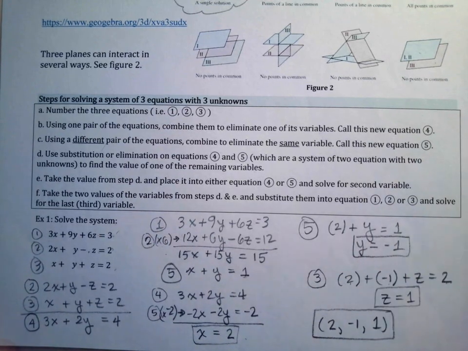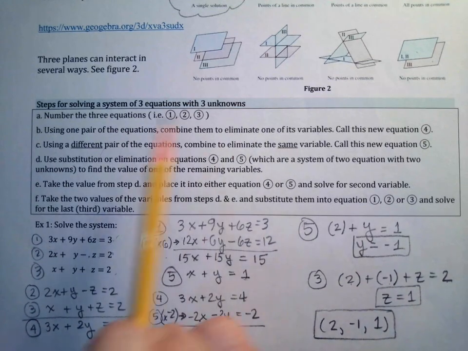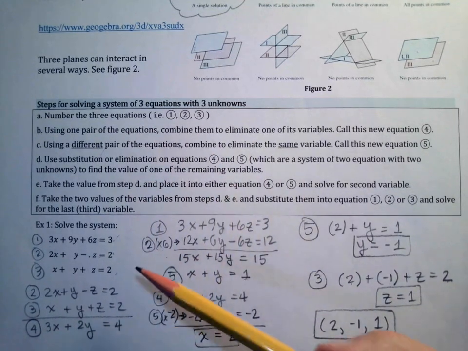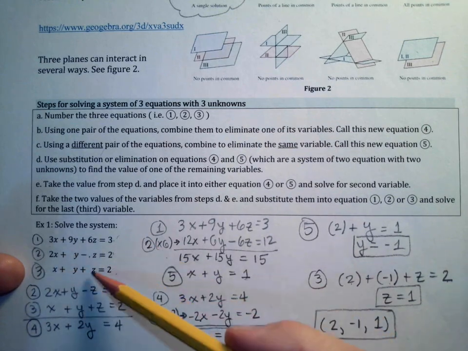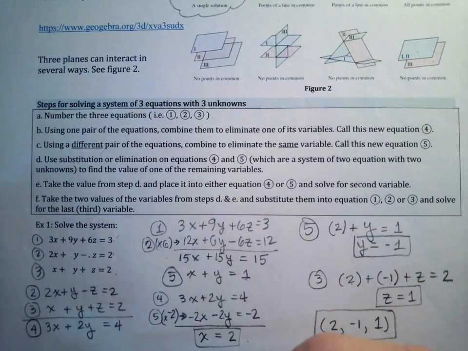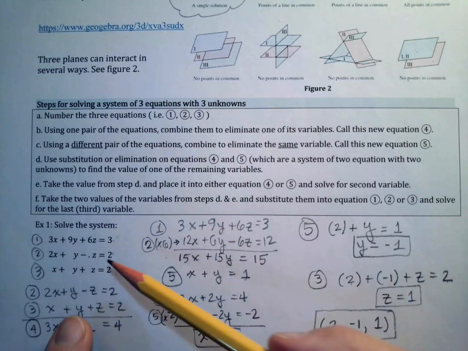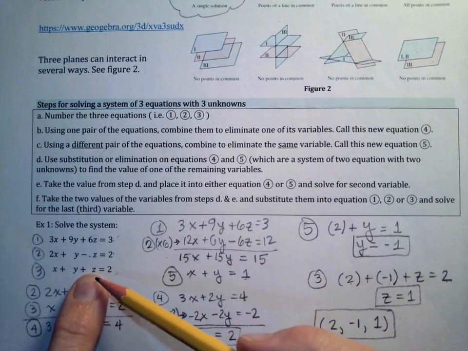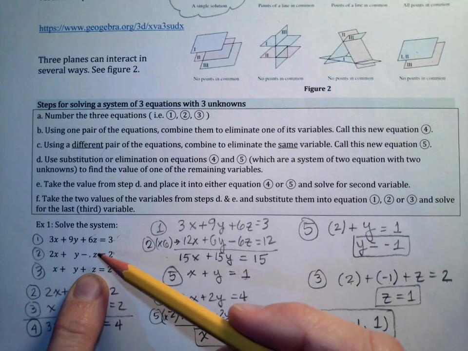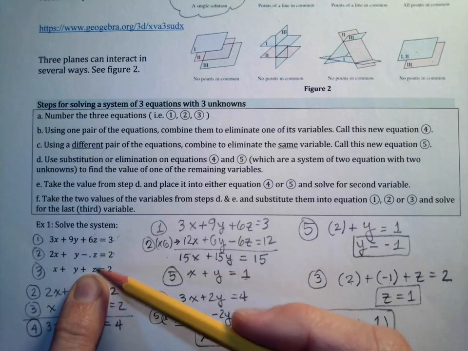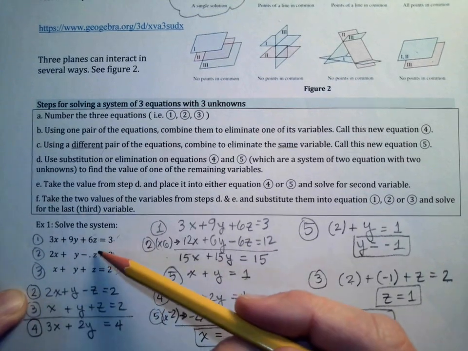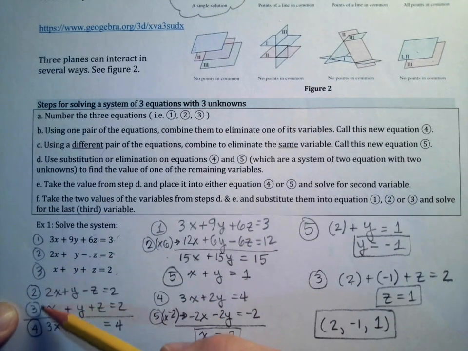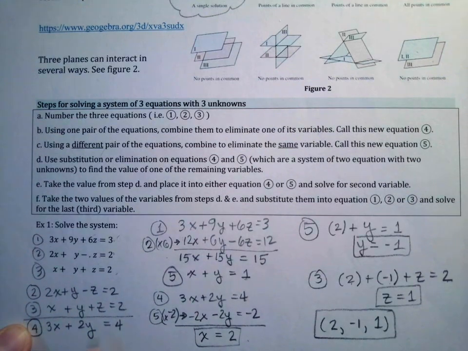Okay. So again, let's just review what you're told to do up here. So we number the 3 equations. We use 2 of the equations. We look at the coefficients and we say which ones would be nice and easy to eliminate. And I see that the z's are already opposite sign and the same coefficient, right? Same coefficient but opposite sign. That's perfect. So I used equation 2 and 3. I didn't do anything to them, and I just put them down. I added them, and I got my equation 4.